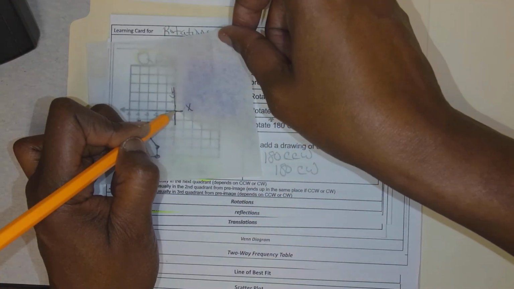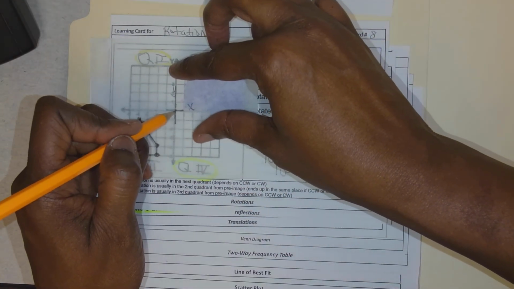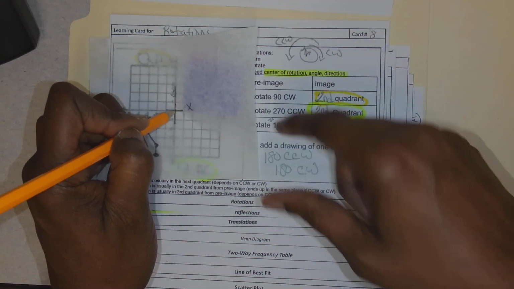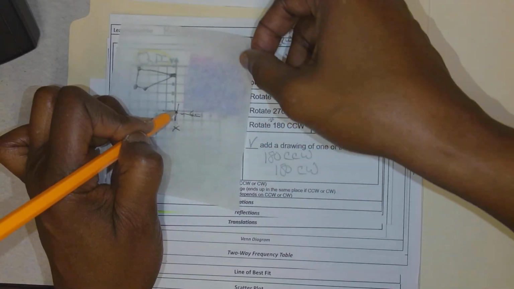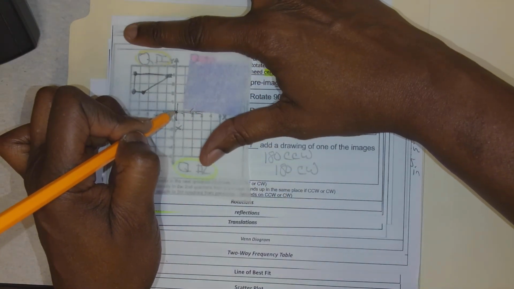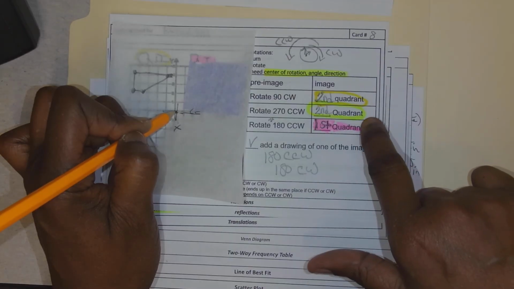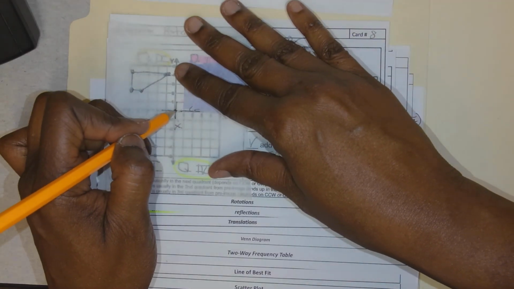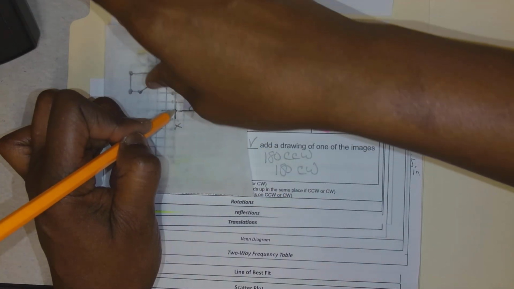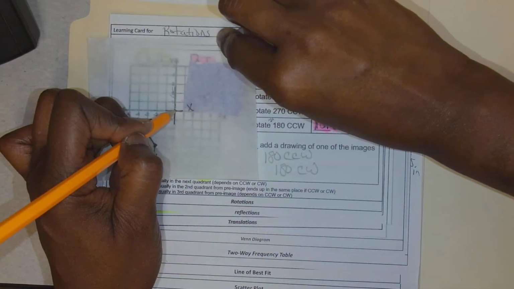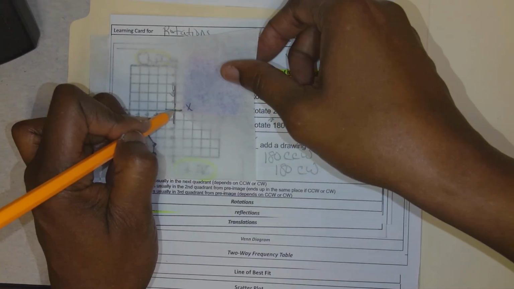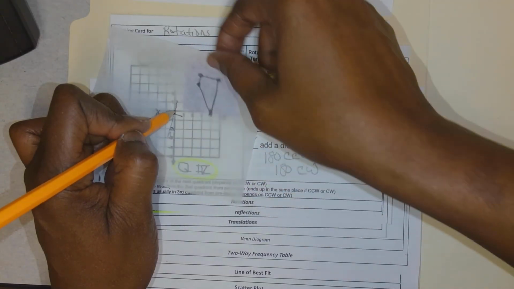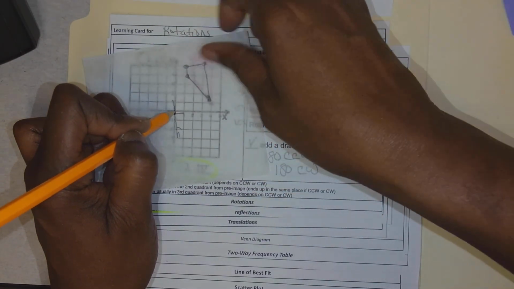Now, let me go back to my origin, and if I rotate it 270 degrees counterclockwise, this is 90, this is 180, this is 270. It will end up in quadrant 2. So I wrote quadrant 2, or second quadrant. And then if I rotate 180 degrees, and remember with 180, it does not matter if it's clockwise or counterclockwise, it is going to end up in the same spot. So I'm going to follow what it says though, counterclockwise, that's 90, that's 180.